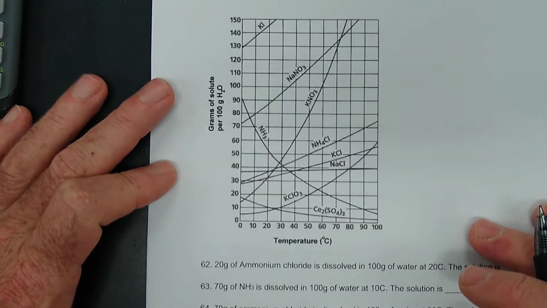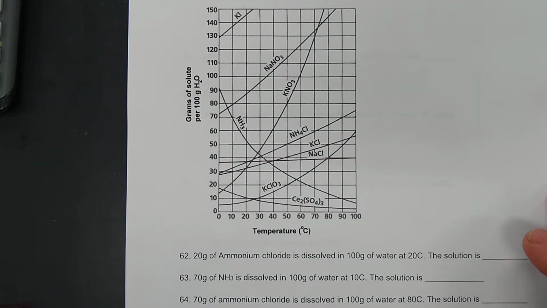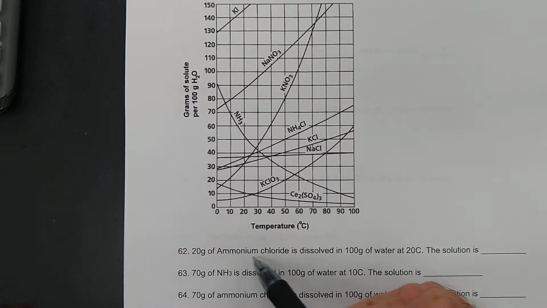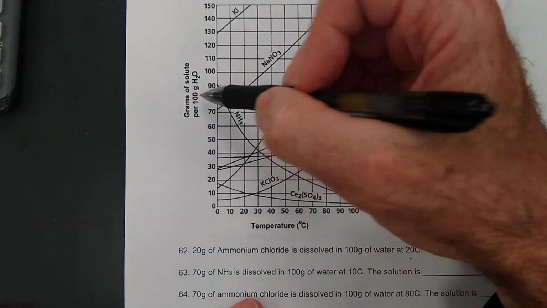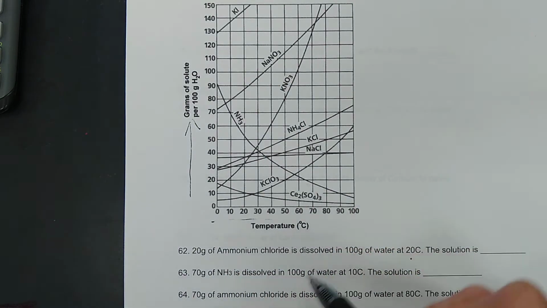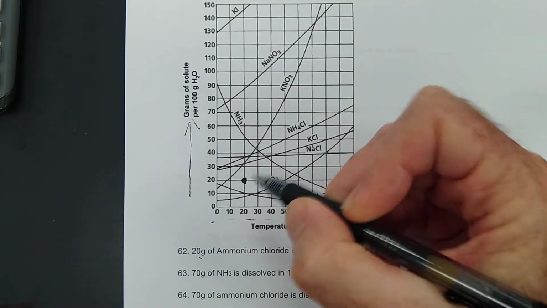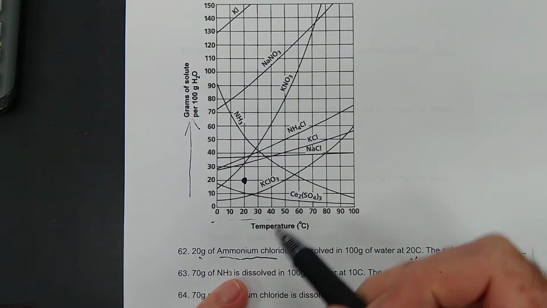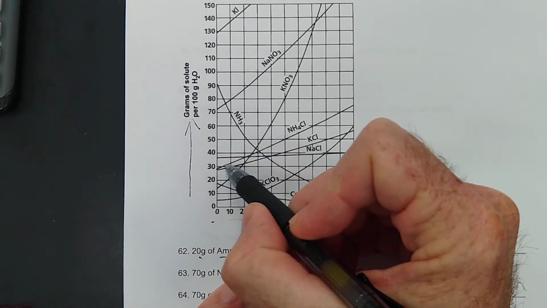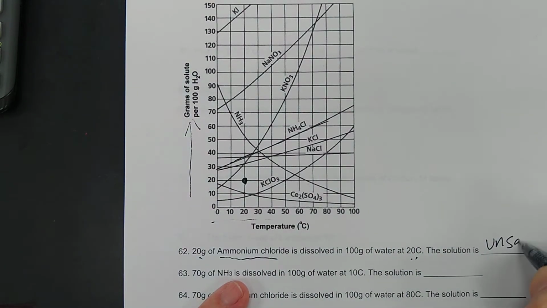Here's our graph. Here's our questions. This is about solubility. 20 grams of ammonium chloride is dissolved in 100 grams of water at 20 degrees Celsius. Okay, see, this is grams per 100, and this is Celsius. So 20 at 20 degrees Celsius. So 20 up here at 20 over, boom. Now, if we're talking about ammonium chloride, here's the line for ammonium chloride. We're below the line, so we're going to be unsaturated.